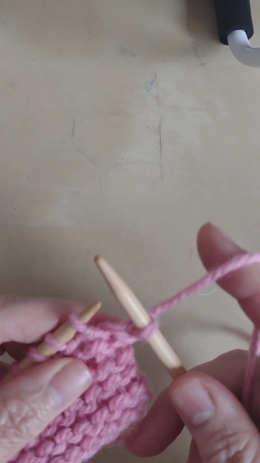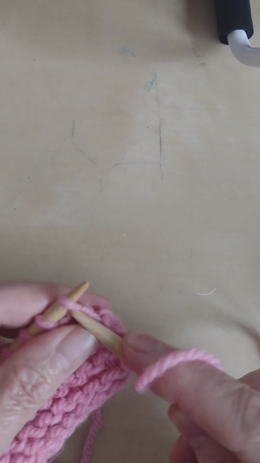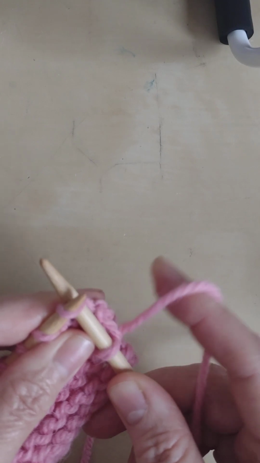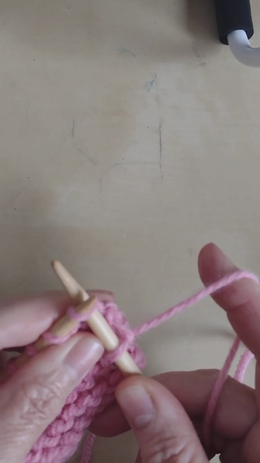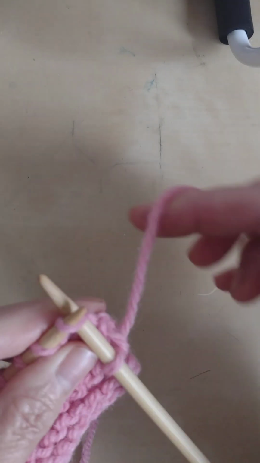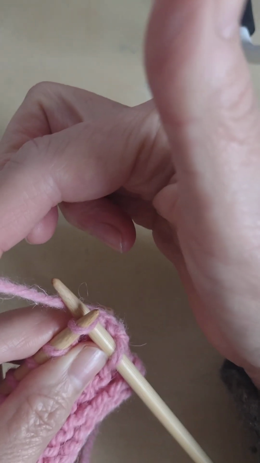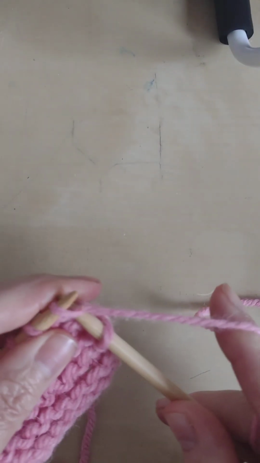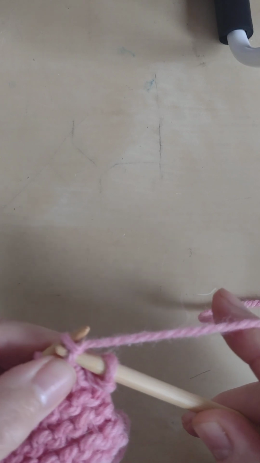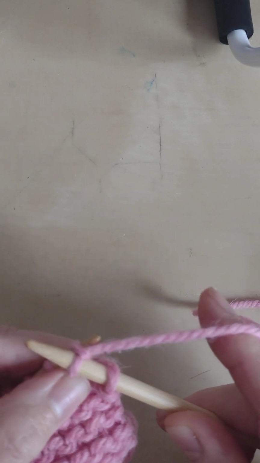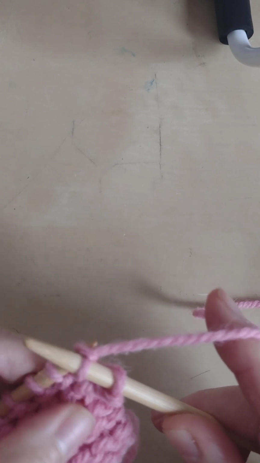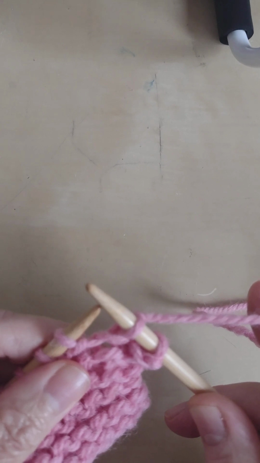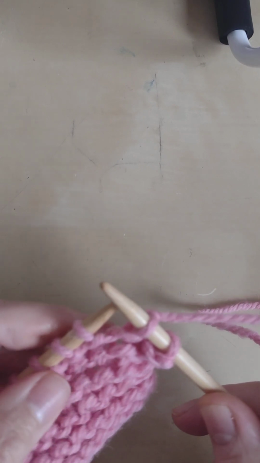So let's go through it again. Step 1, you insert the right needle into the first loop from left to right with the right hand needle under the left hand needle. Step 2, you take the working yarn and you go under the right hand needle tip and between the needle tips. Step 3, you form the loop by drawing that loop of yarn towards you and onto the right hand needle. Step 4, you remove the old stitch from the left hand needle onto the right hand needle.